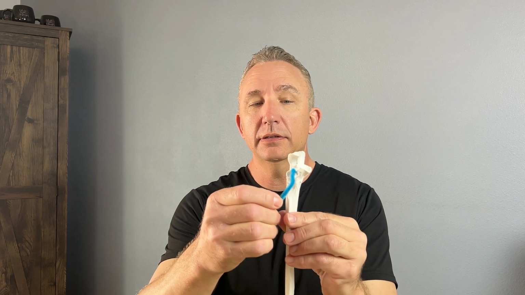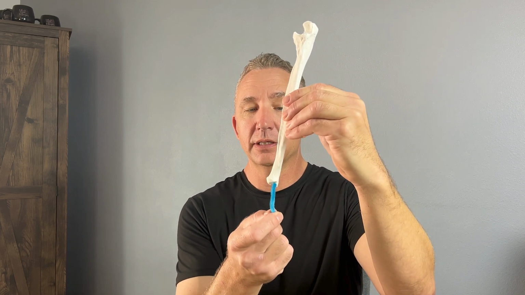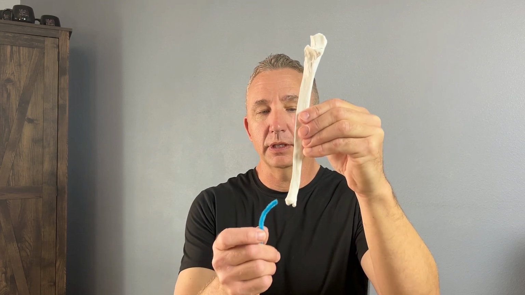So radial notch. As I come down, the rough projection going more distal. This is the ulnar tuberosity. So ulnar tuberosity. Further distal, ulnar head is the rounder portion. Ulnar head, and then the styloid process, ulnar styloid process. Now this is another styloid process you learned on the temporal bone as well. So ulnar head, ulnar styloid process.